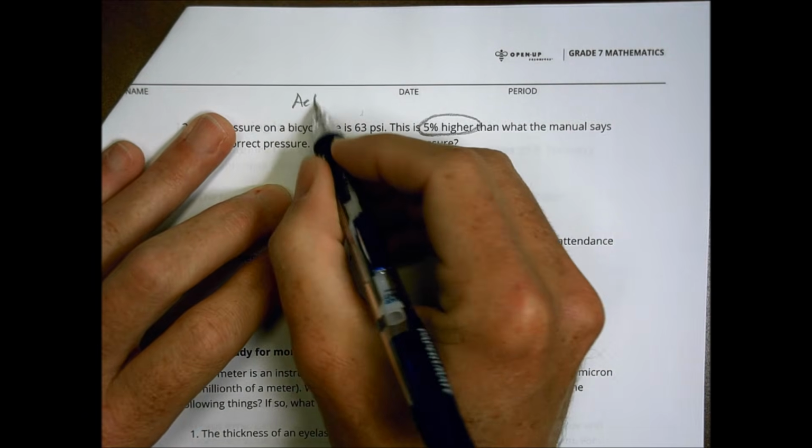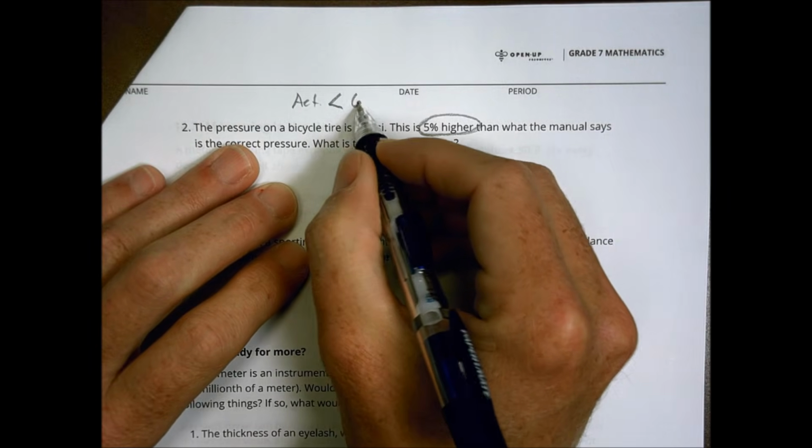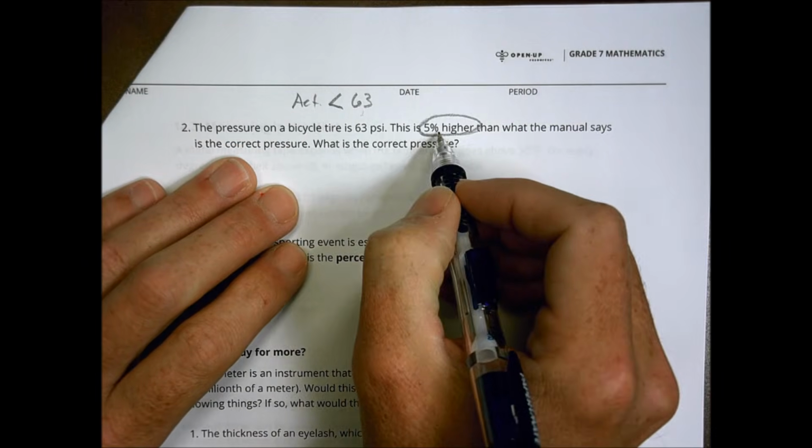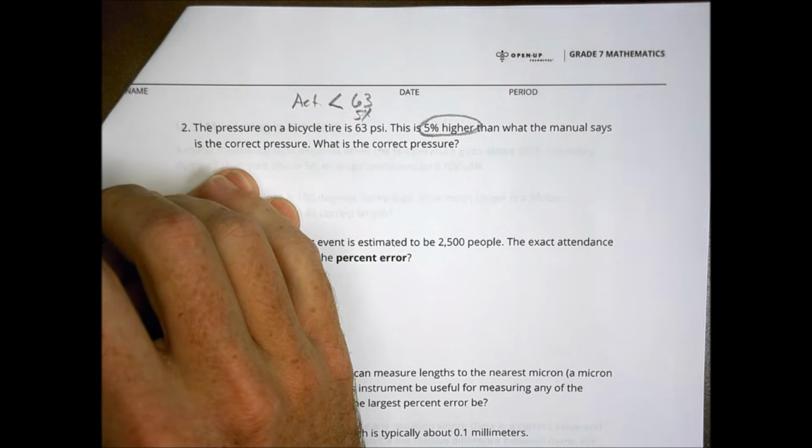It's like my actual is here, okay? And I have my PSI is 63, right? It's a 5% increase. This is more than what it should be, okay?